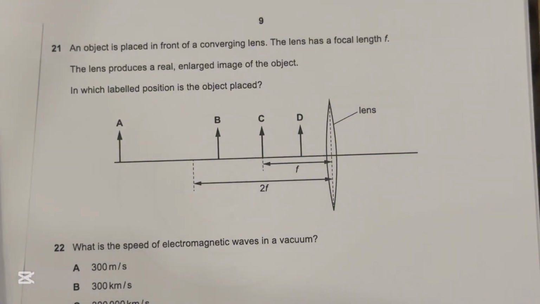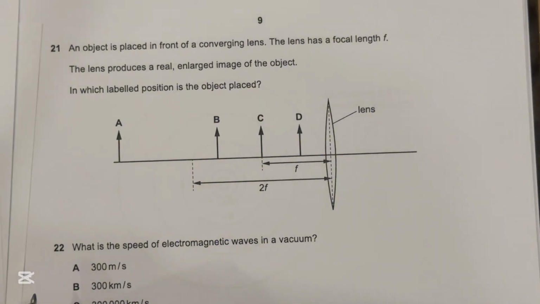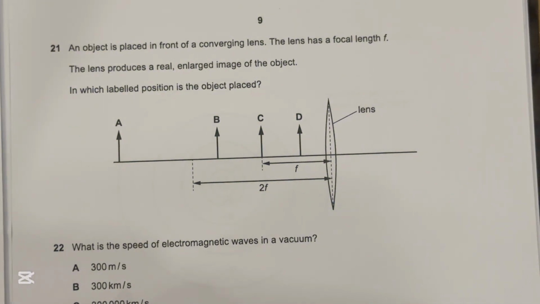Moving to question number 21. An object is placed in front of a converging lens. The lens has a focal length of f. The lens produces a real enlarged image of the object. It means it should be beyond 2f because the object is enlarged.